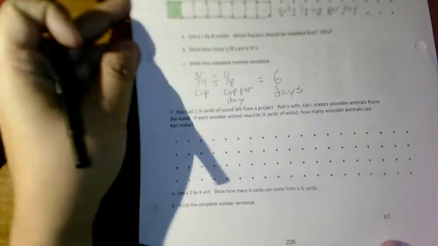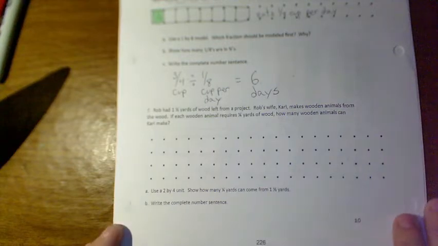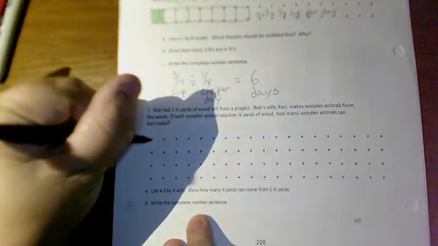All right, number 7. Rob has 1.5 yards of wood left from a project. So his wife Carrie makes wooden animals from the leftover wood. So if each wooden animal requires 1/4 yards of wood, how many wooden animals can Carrie, not Carl, make? It says use a 2x4 unit.